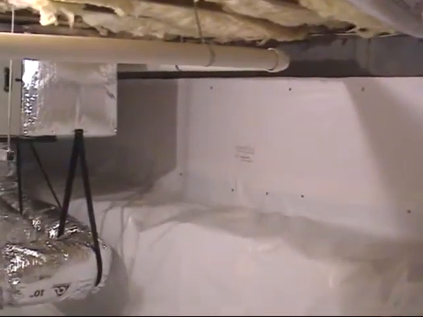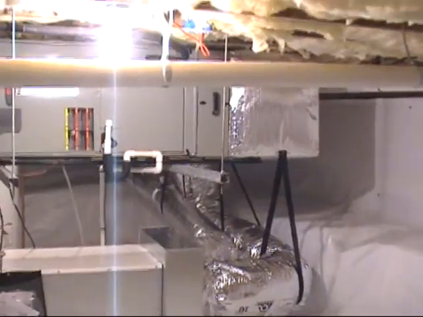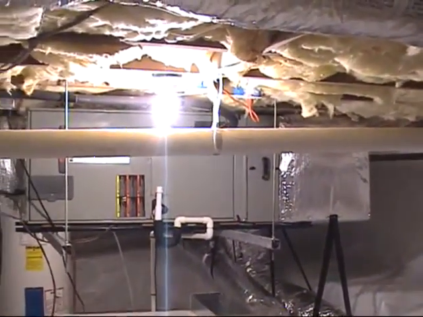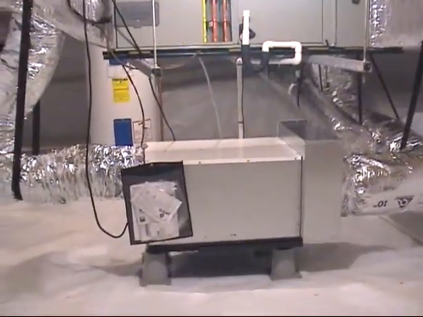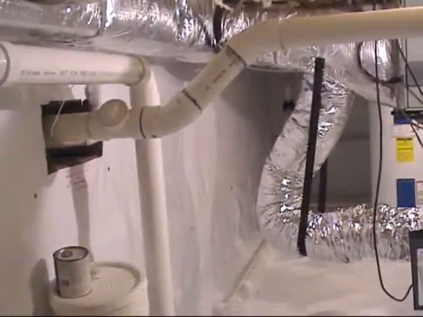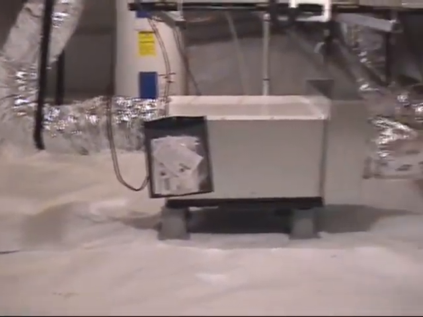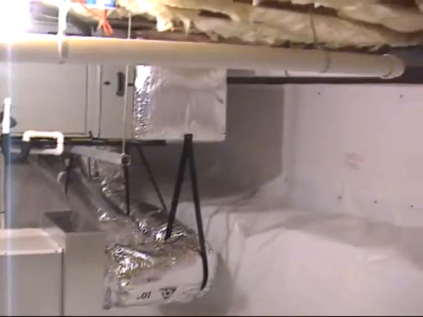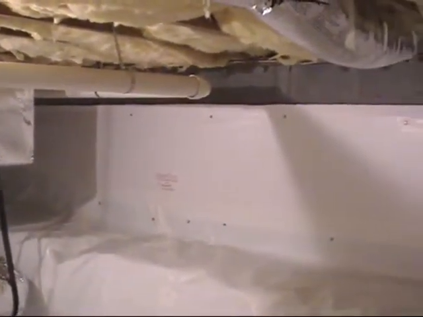And now I'm in the crawl space. It's a relatively small crawl space because it's a cottage. And that's the heat and air unit. That's a dehumidifier. Both excellent units. The white fabric is tough. It's clean. The installation of the plastic is first rate, right up against the wall. All the seams are sealed.